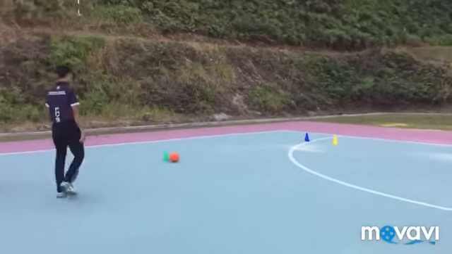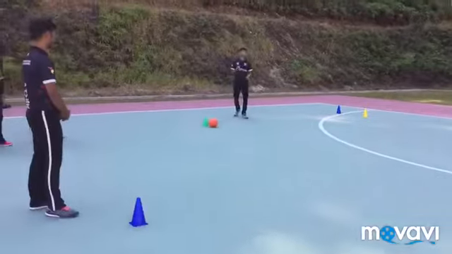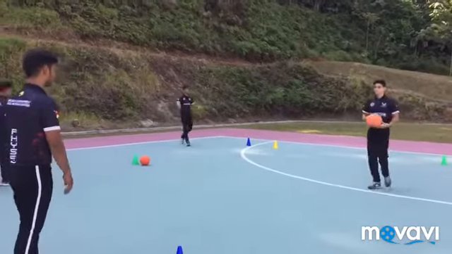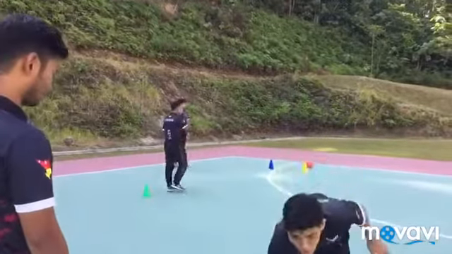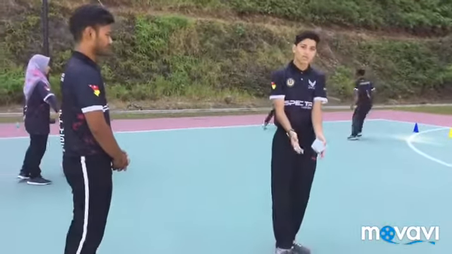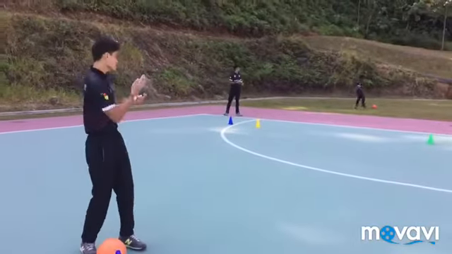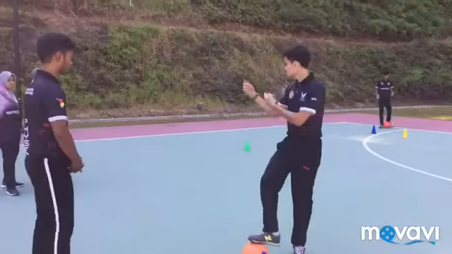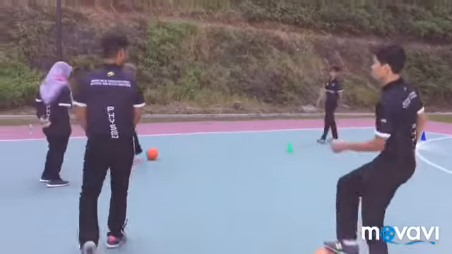Next time. Okay, try. Okay, so as we can see just now, he chose the longer one, but he cannot perform it successfully. He cannot enter between the cones. So maybe he can take a step backward to experience success.